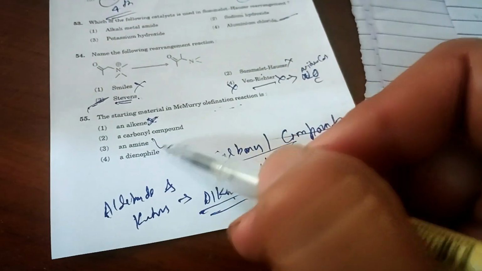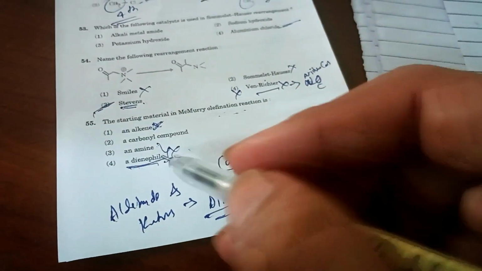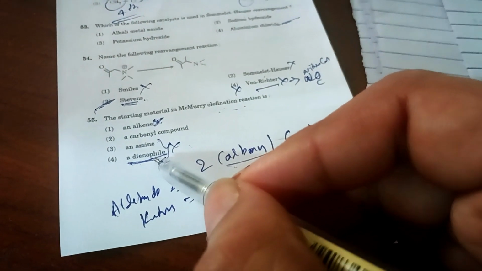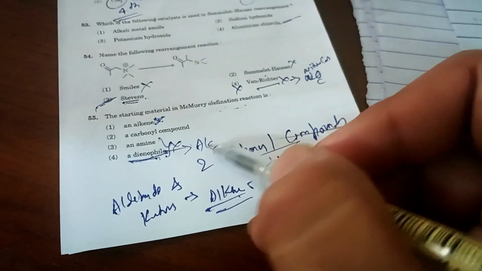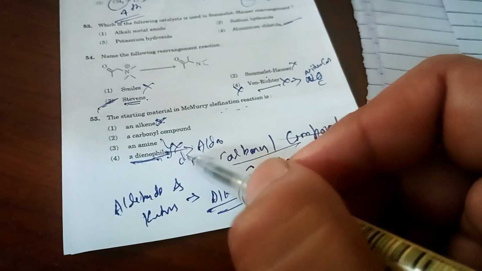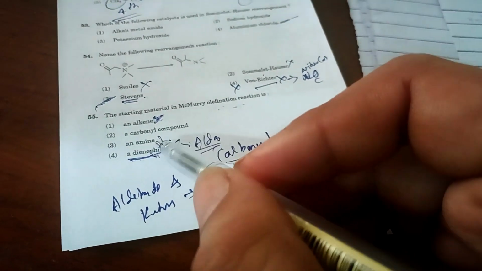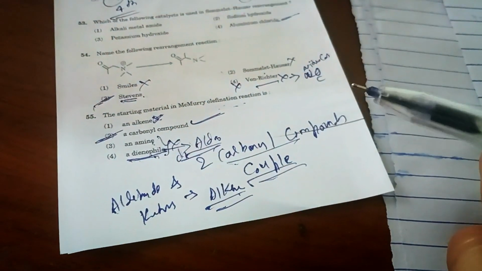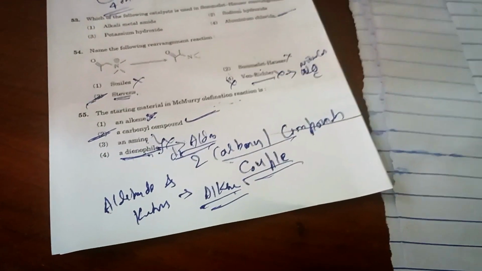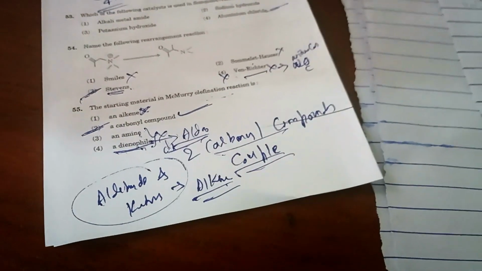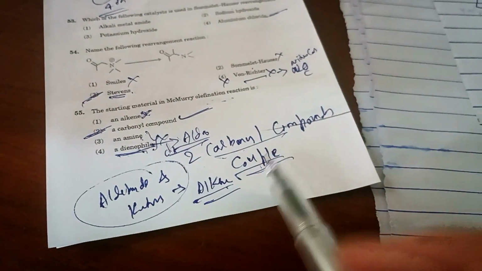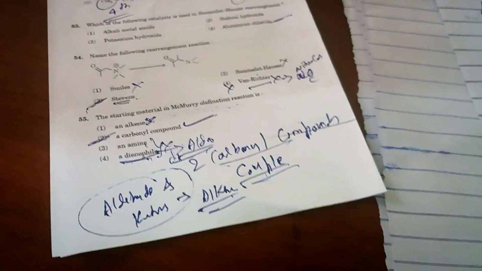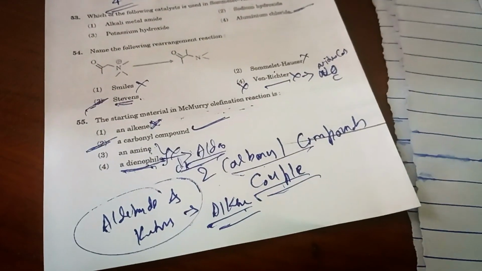Then if these both are wrong, there is no dienophile. Dienophile is there in the Diels-Alder reaction. So there is no amine, so the option will be 2, the carbonyl compounds. So there is the coupling of aldehyde and ketone. Two carbonyl compounds will couple to form alkenes. So this is the McMurry olefination. Okay.